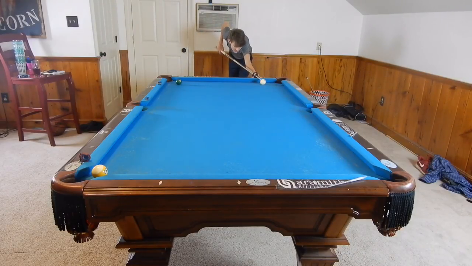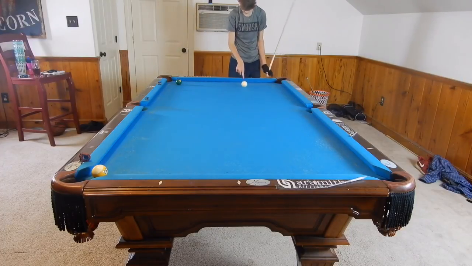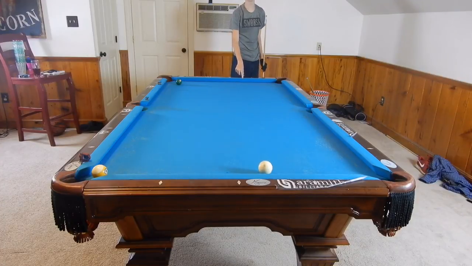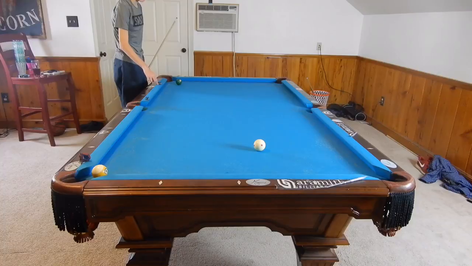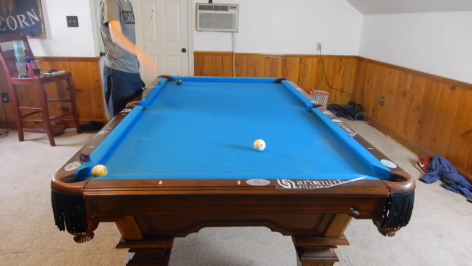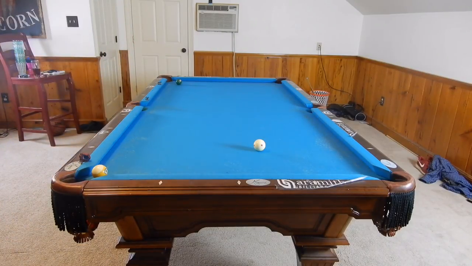This is opposite spin, or left spin. Right here. So see how opposite spin shortens the angle, and then center ball takes its natural course, and running English lengthens the angle off the rail. So we're actually going to use running English to lengthen the angle off this rail to pocket the 9 ball.